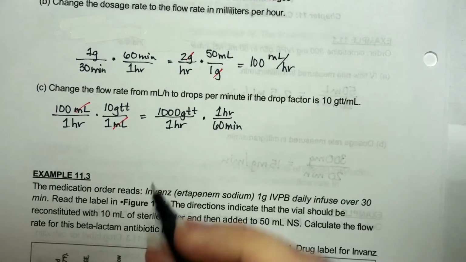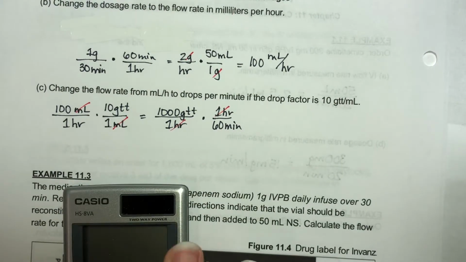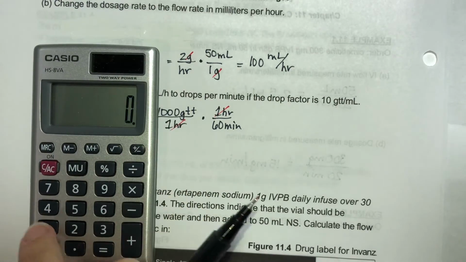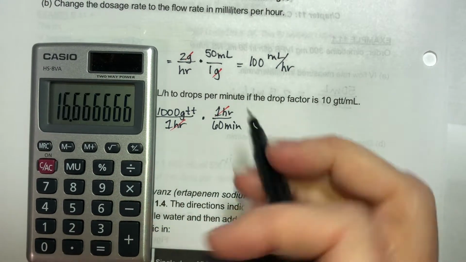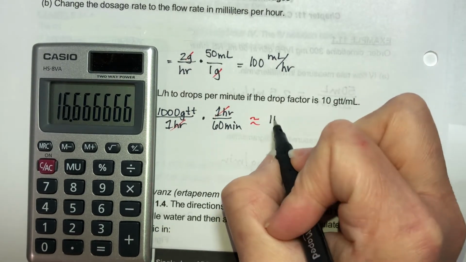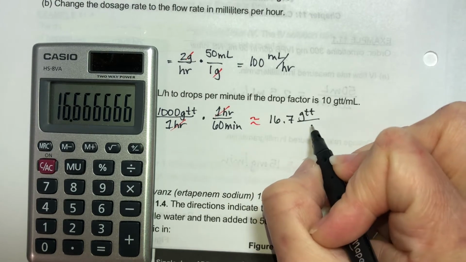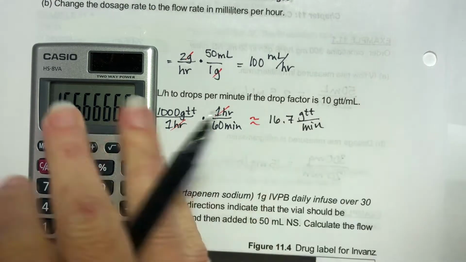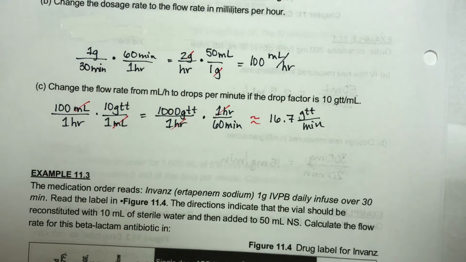The hours cancel out, and we need to do 1,000 divided by 60 to get approximately 16.7 drops per minute. And we have drops per minute. Okay, so that should be our answer.